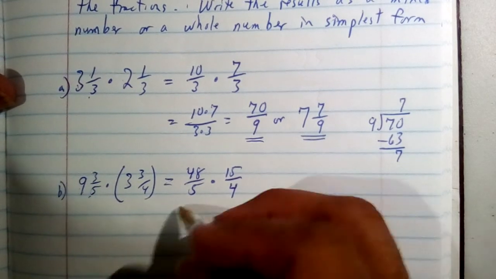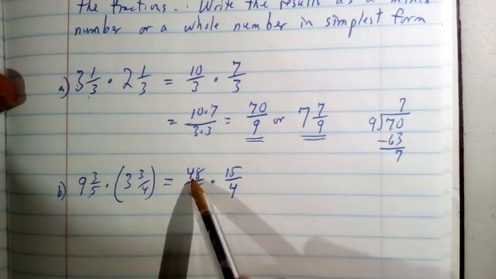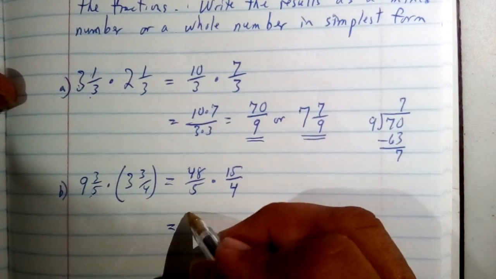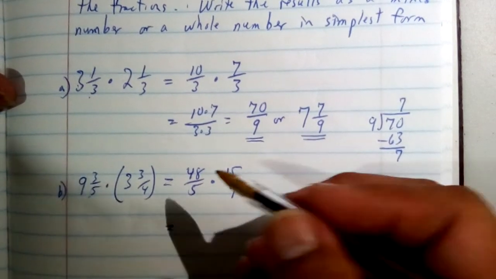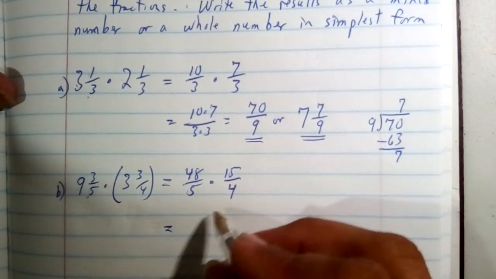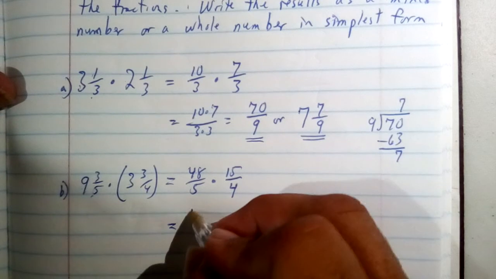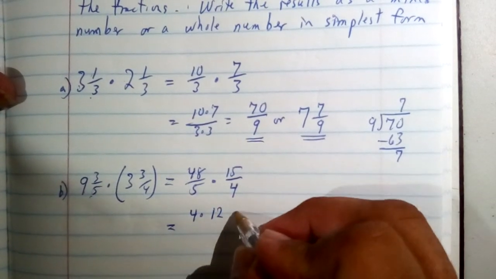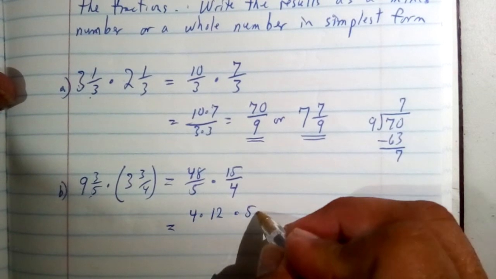What does that mean? Well, let's take and break up the 48 if we don't see it. We can say that 48 is actually a value times the next value, or you try to see what numbers you could work with here. And so you can say that 4 times 12 times 5 times 3.